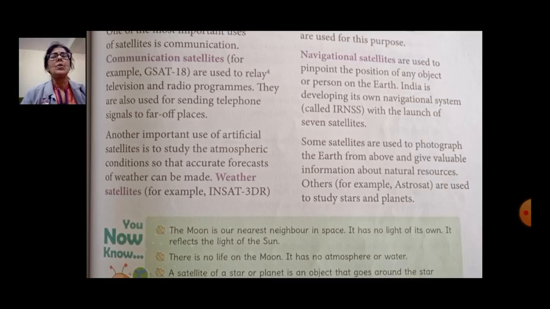They are also used for sending telephone signals to far off places. That is why today we can talk while sitting in any city of India. We can talk to our relatives or friends living in far away places, like abroad, in foreign countries. We can easily talk now because of these satellites.